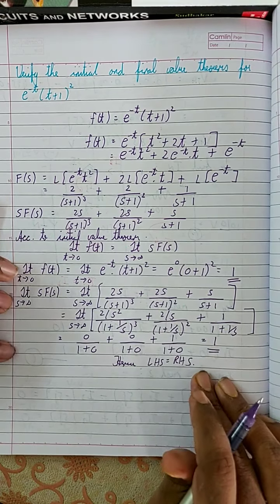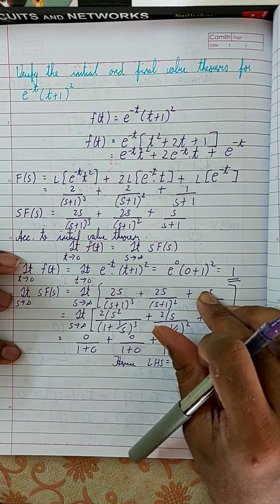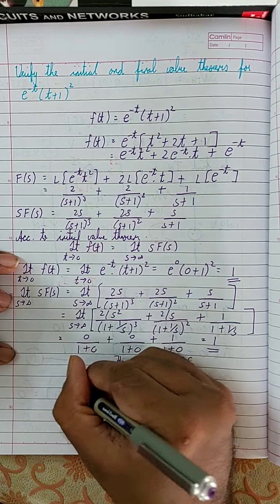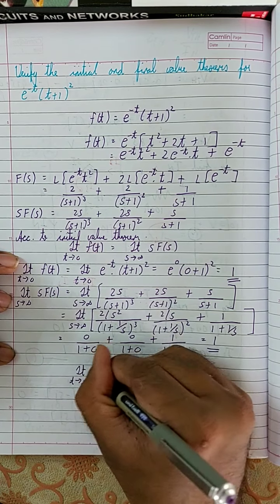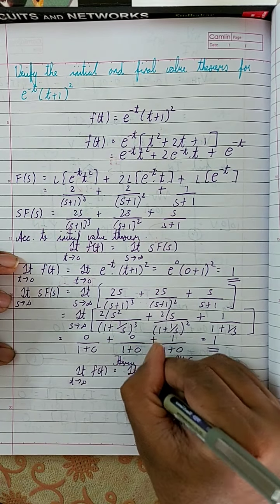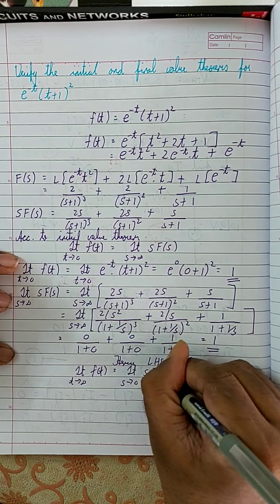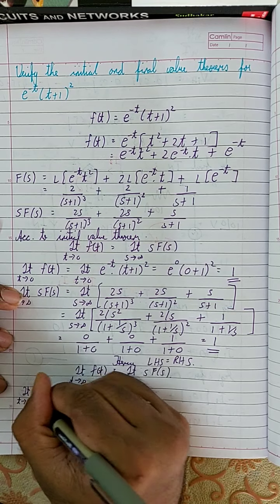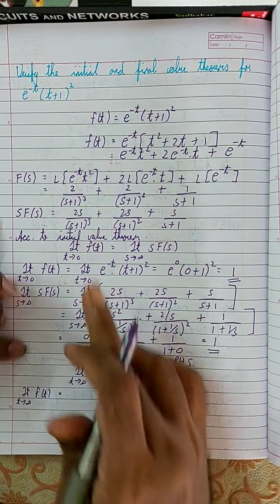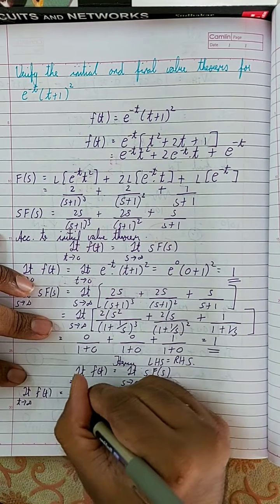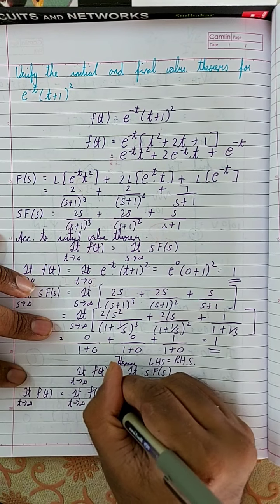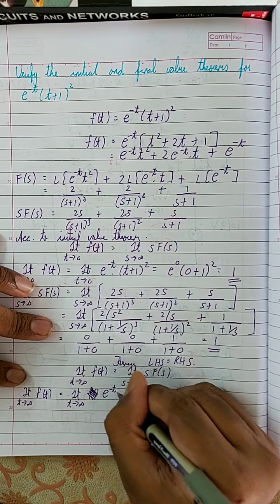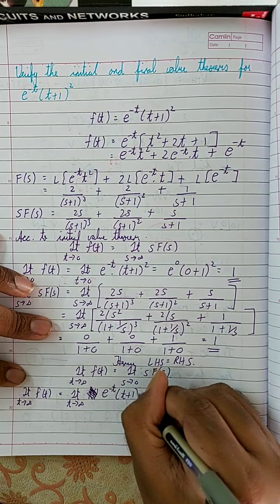Now in the same way I can use the final value theorem. To find the final value, we know that limit as t tends to infinity of f of t is equal to limit as s tends to 0 of s into F of s. So what is limit as t tends to infinity of f of t? Let me see over here. What is f of t? f of t is e raised to minus t into (t plus 1) the whole square.